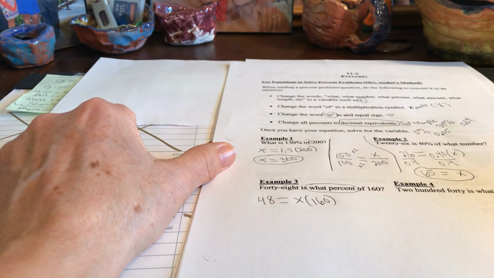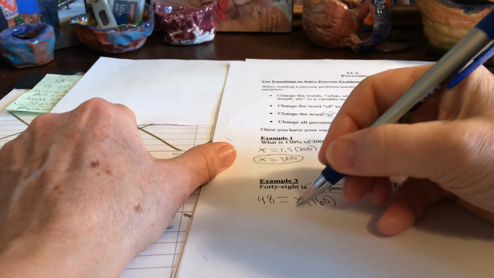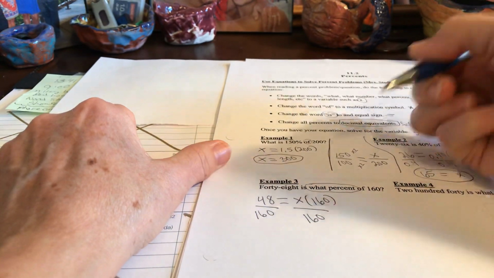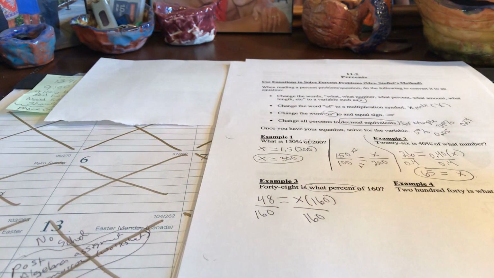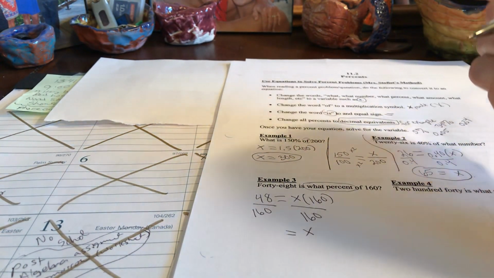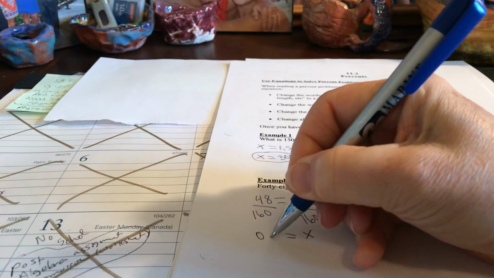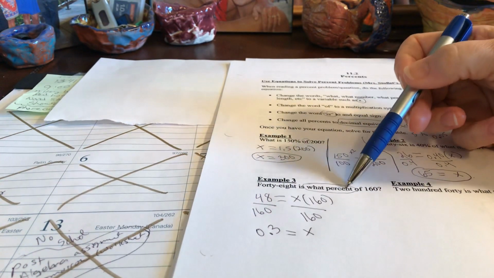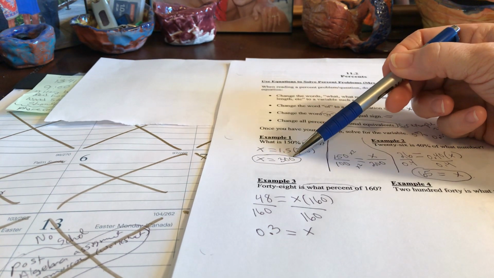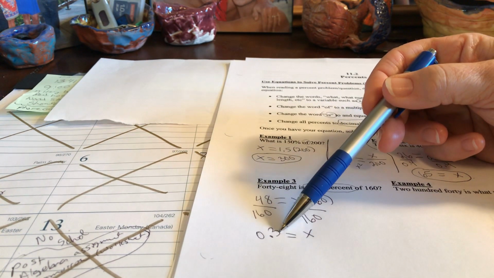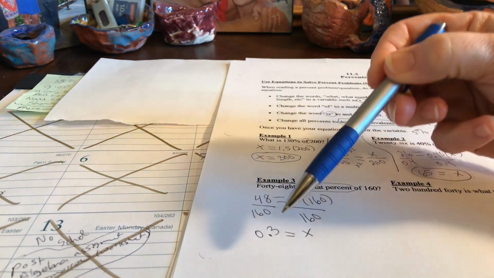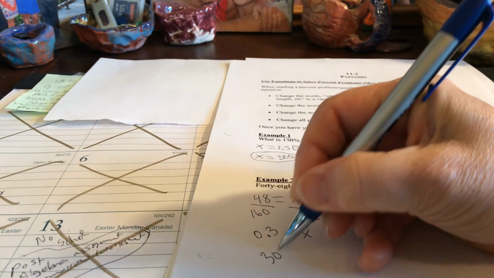There's your math problem. You'll divide by 160. Noticing if you take 48 and divide by 160, you should get a decimal. So x equals, and I get 0.3. The question though was what percent. So really just like when I had a percent and I changed it to decimal form, if I'm getting a decimal form of an answer and my question is what percent, I need to say what percent this is. So this is going to be 30%.